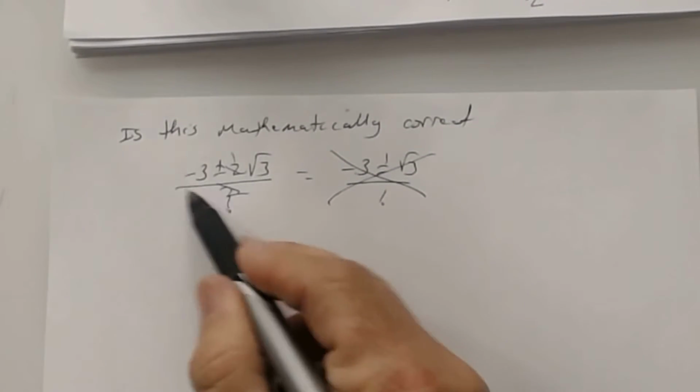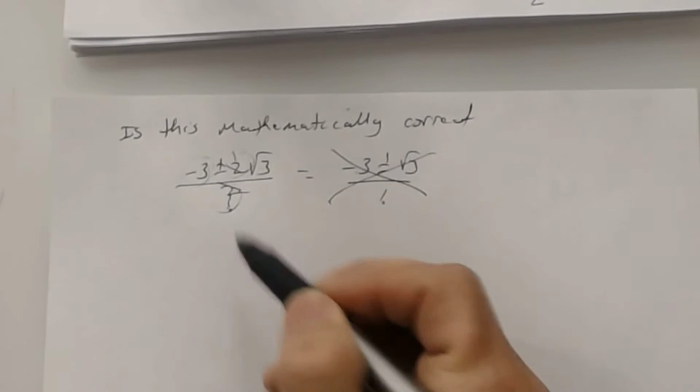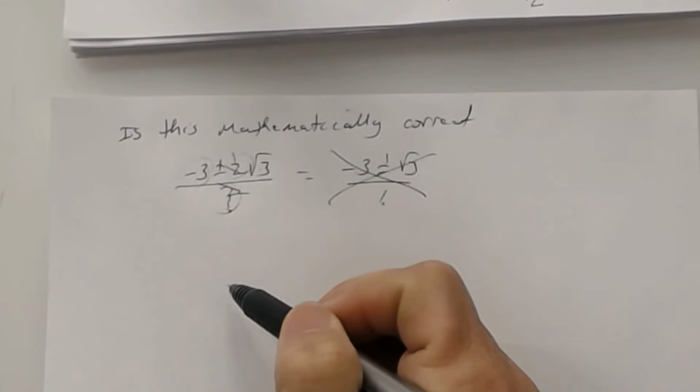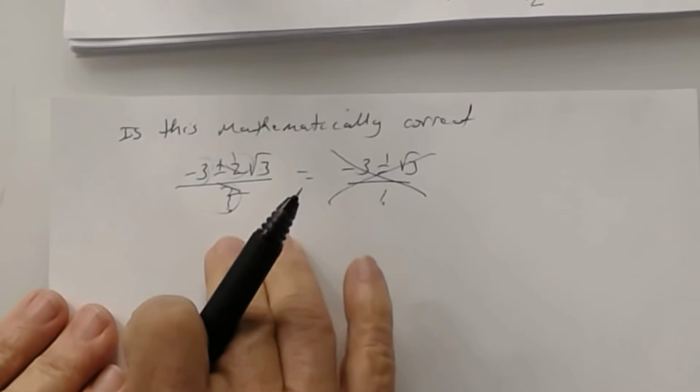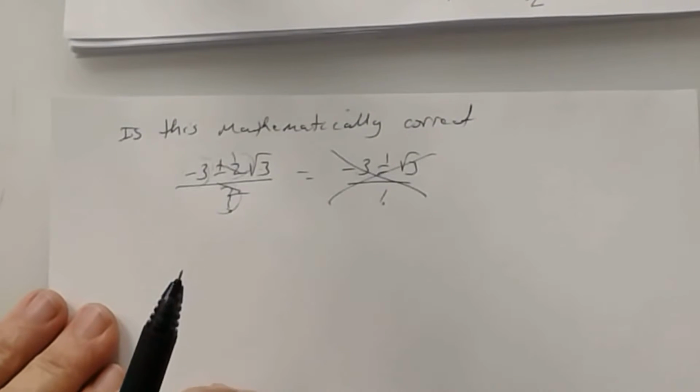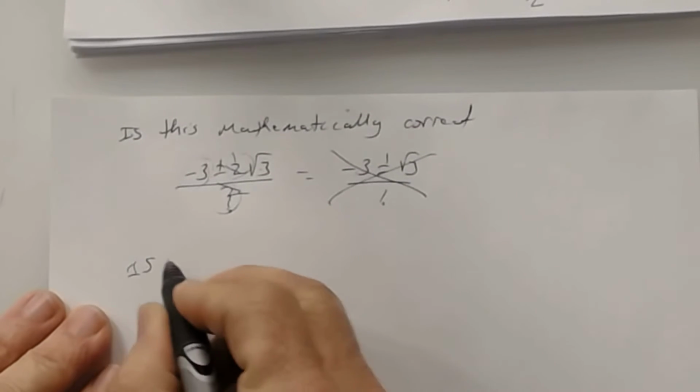So if you're going to reduce, you got to make sure that all these terms here have something in common. Okay? All right. So some of you did that yesterday. So you got to be careful with this. Now, is this mathematically correct?